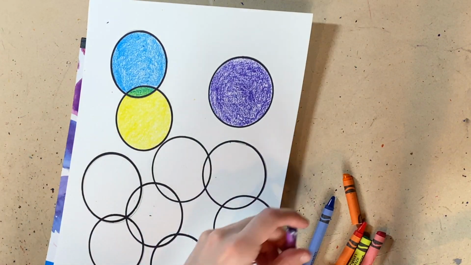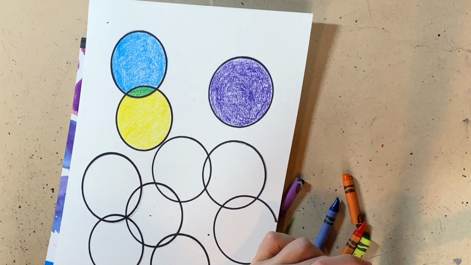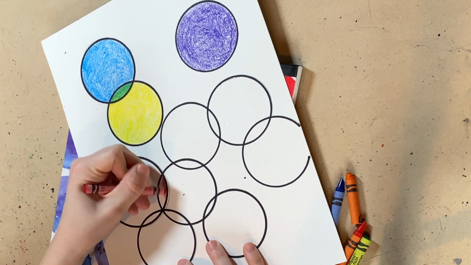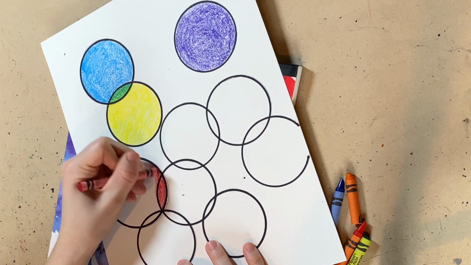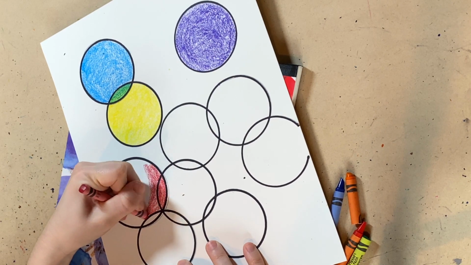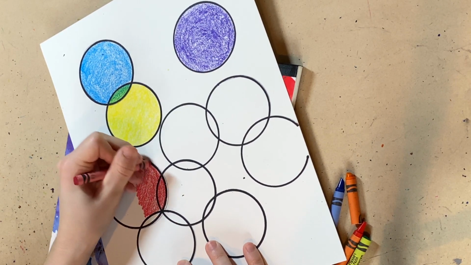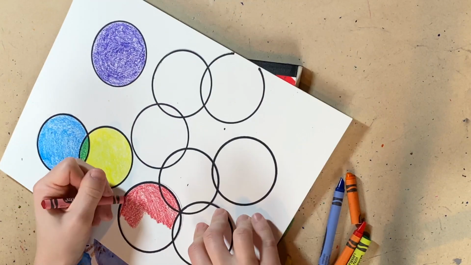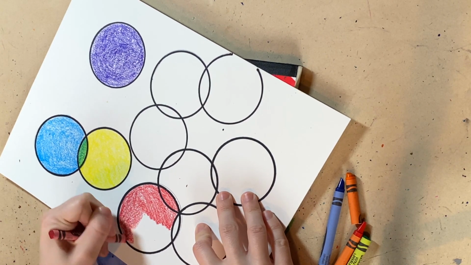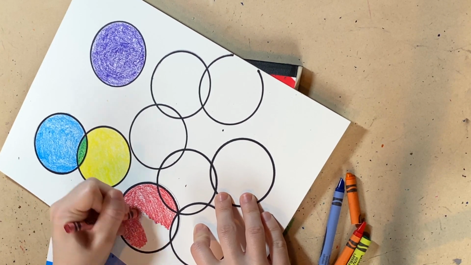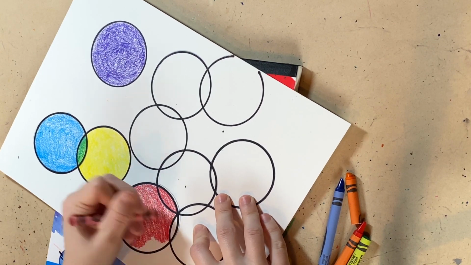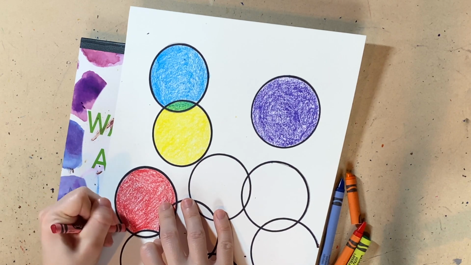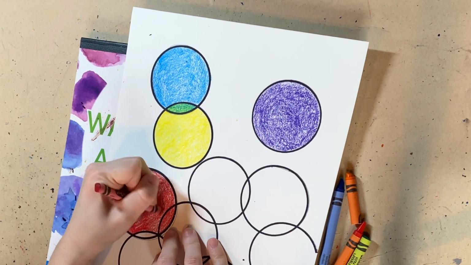So for space, for the color, I'm going to use red for my next circle over here. And see, I'm coloring light in the circle. How nice that looks. Okay, so see, I'm coloring inside the lines too.